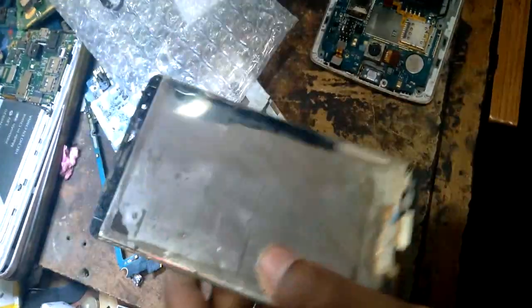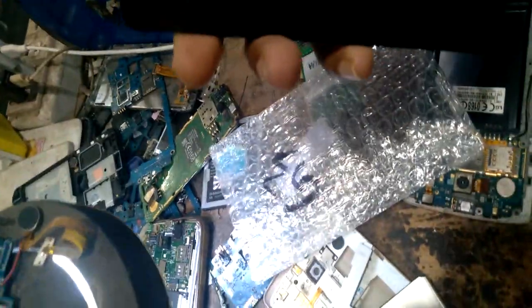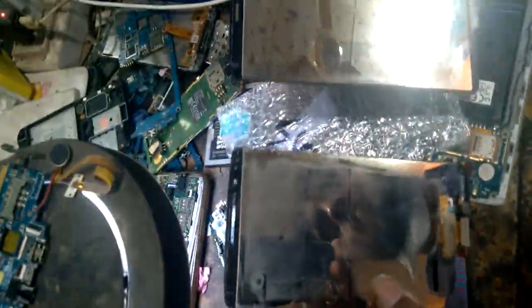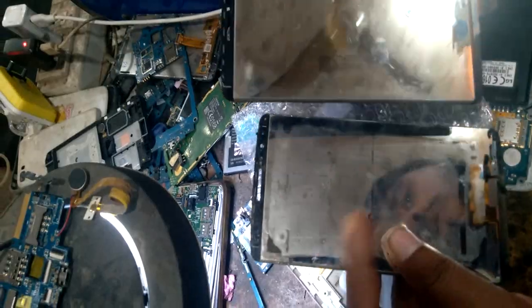Old touch and LCD, new. This is new. This is new touch and LCD. Old, new.